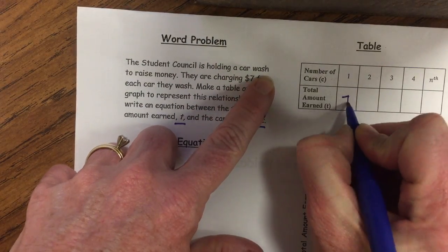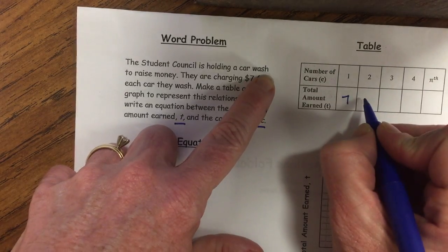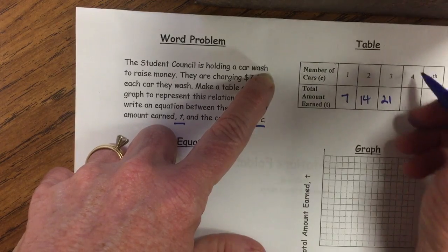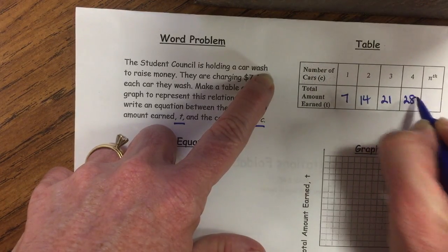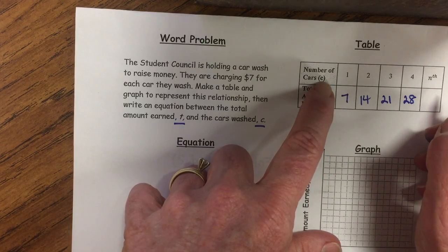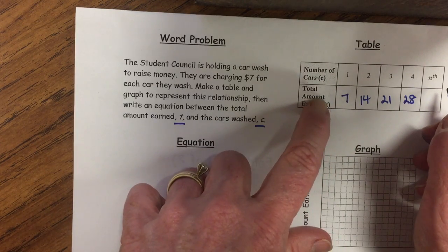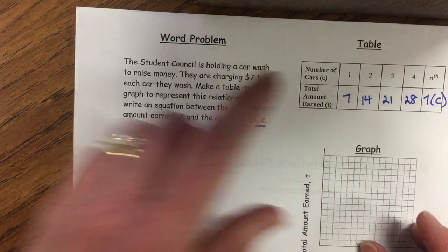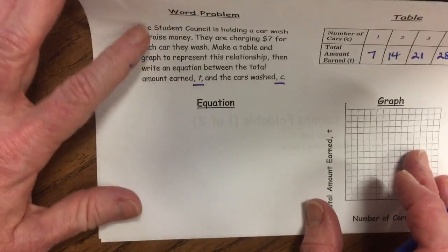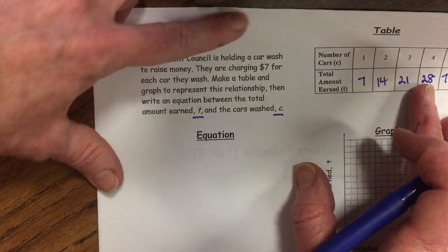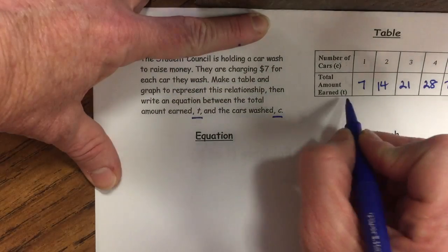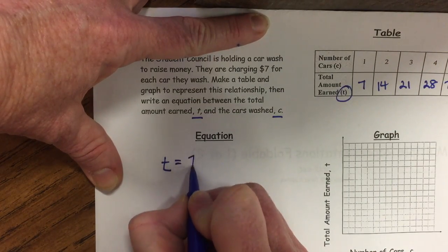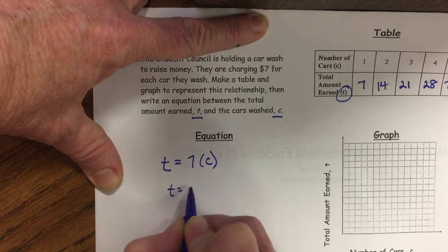So one car is going to be $7. 2 cars, that would be 2 times 7, or 14. 3 cars, 3 times 7, or 21. 4 cars, 4 times 7, or 28. So what am I doing? I'm taking c, and I'm multiplying it times 7. I'm going to write that as 7 times c. All right, so my equation, again, has to have an equal sign. Normally, I would say y equals, okay, but this time it's not y, it's t. So I'm going to write t equals 7 times c, or t equals 7c.